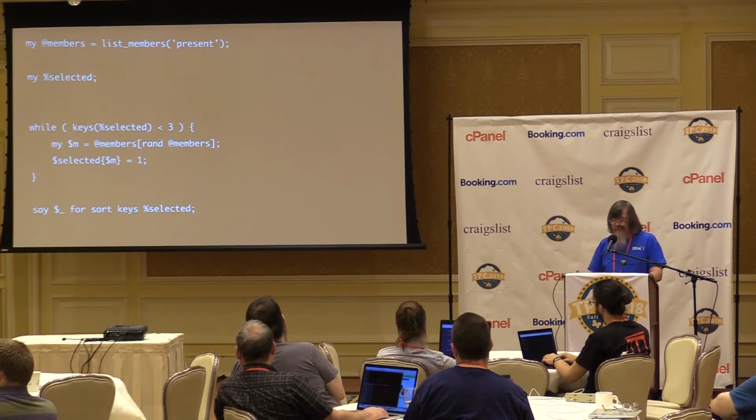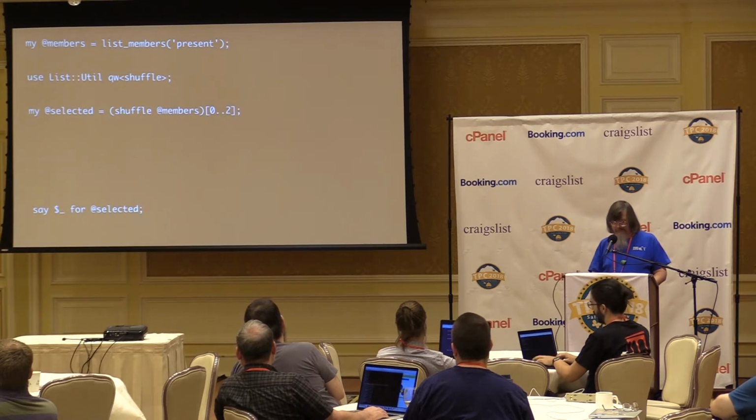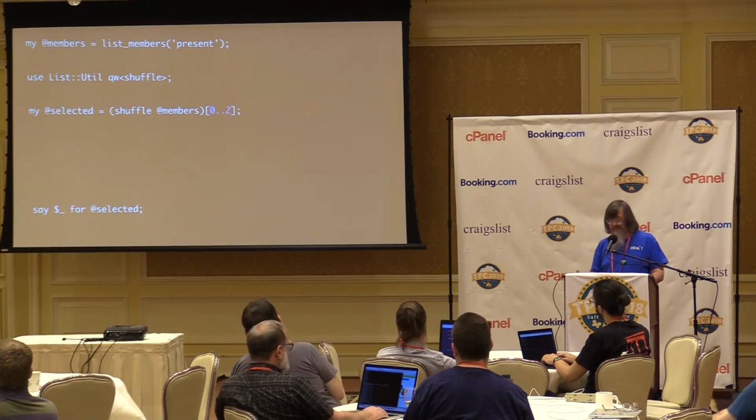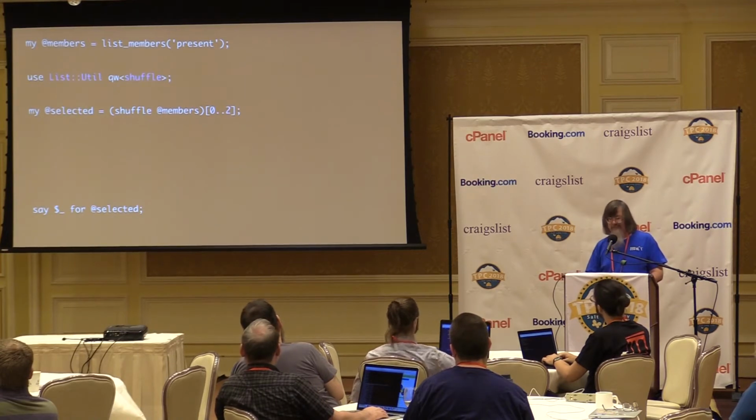We'll just ignore it. An easier way would be to act like all your attendees are a deck and shuffle the deck and deal the first 3 cards. That's much better. Still Perl 5, shorter. But the 0..2 to get the first 3, awkward. And I had to load a module to import shuffle. It does come with your Perl, though.